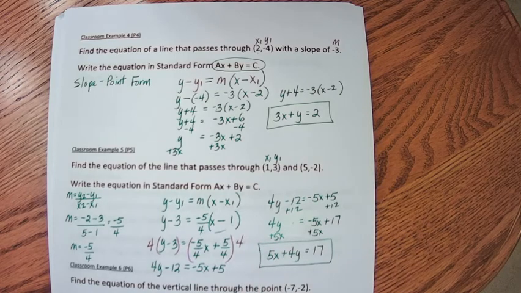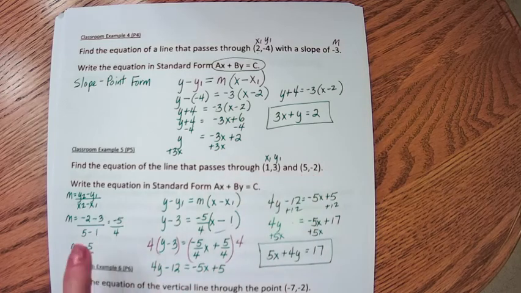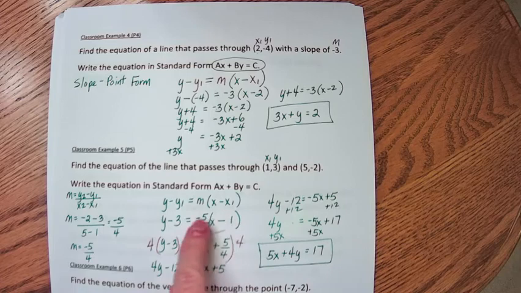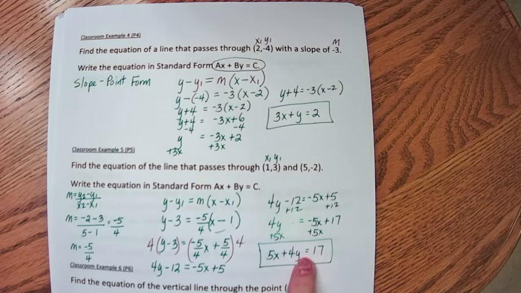That's about the most work you're going to have to do on a problem like this, where they just give you 2 points. Step number 1 is to find the slope. Step 2 is to use the slope and a point to get the equation of the line in point-slope form, and then get the x's and y's on the same side of the equal sign with the constant on the other side. So why don't you go ahead and try practice 5.